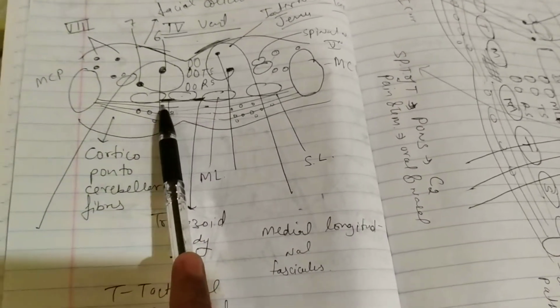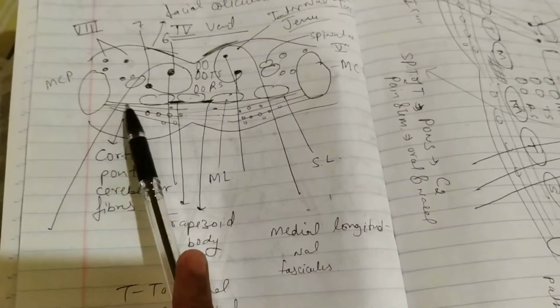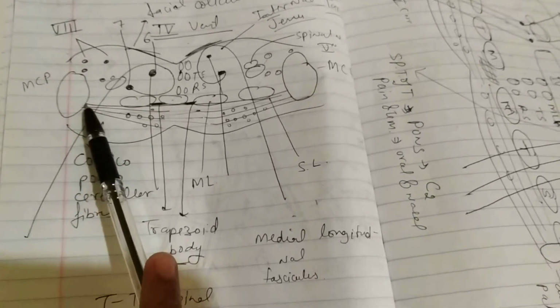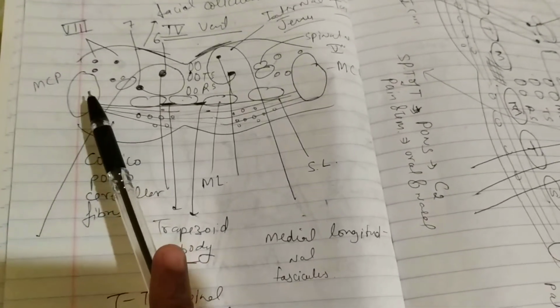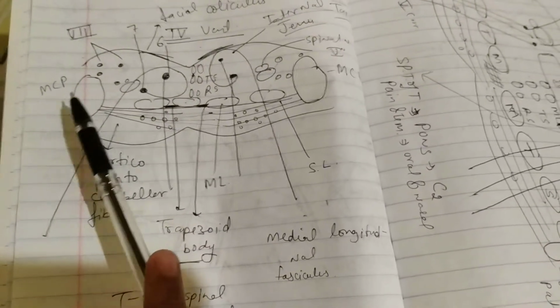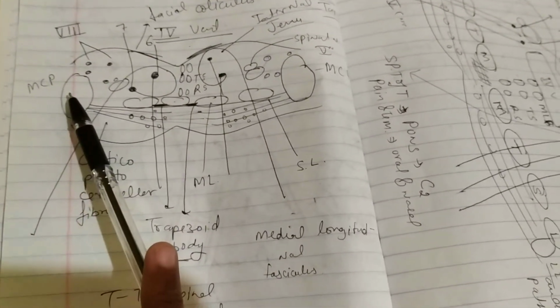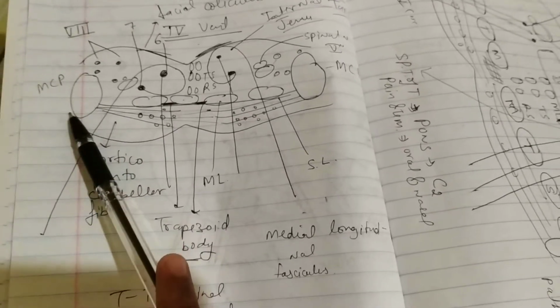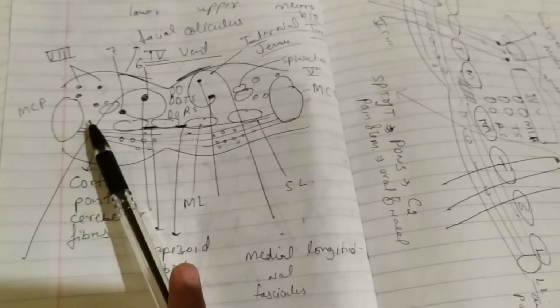These are called corticopontocerebellar fibers, and they join the middle cerebellar peduncle. The middle cerebellar peduncle connects the cerebellum to the pons. We know there are three cerebellar peduncles: superior, middle, and inferior, which connect the cerebellum to the brainstem.